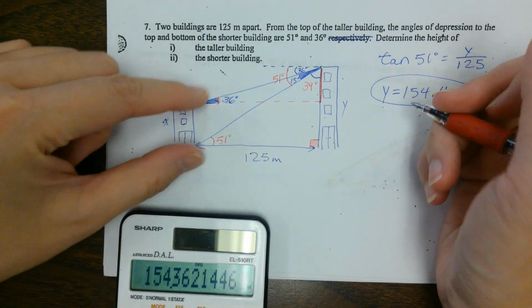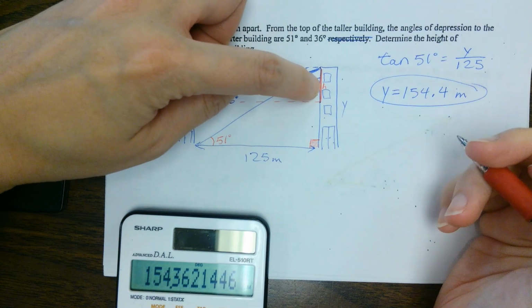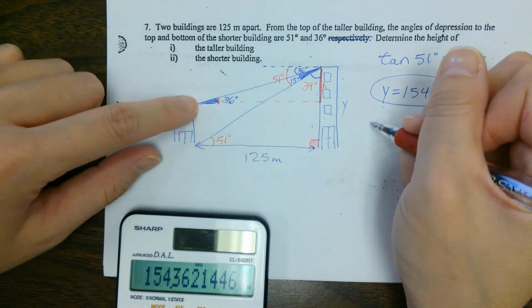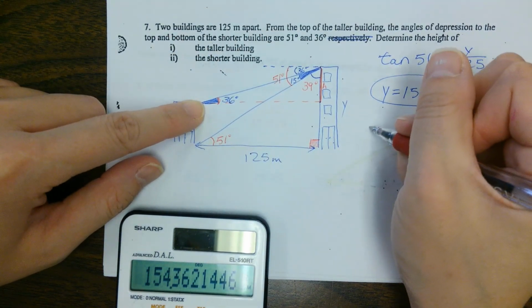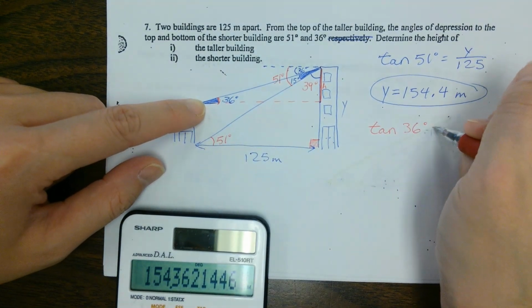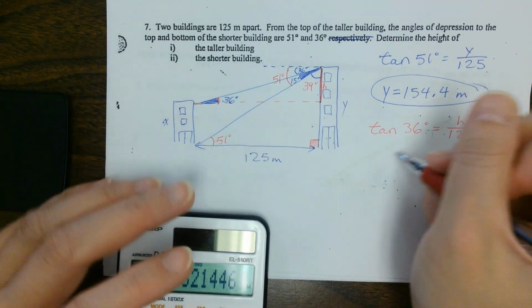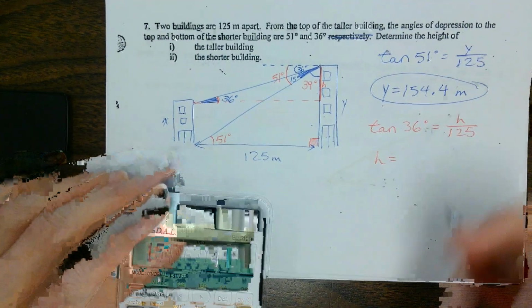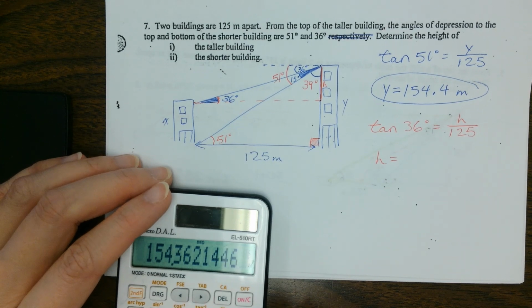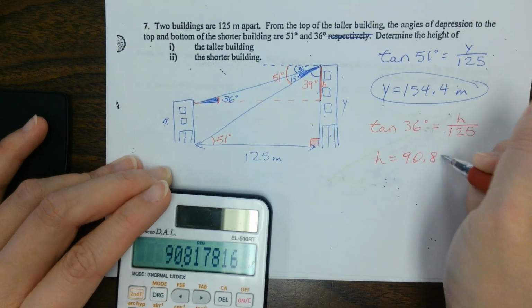Okay. Short building. Let's call this H right here. So tangent 36 degrees equals opposite over adjacent. So H equals tangent 36 degrees times 125, which is 90.8.